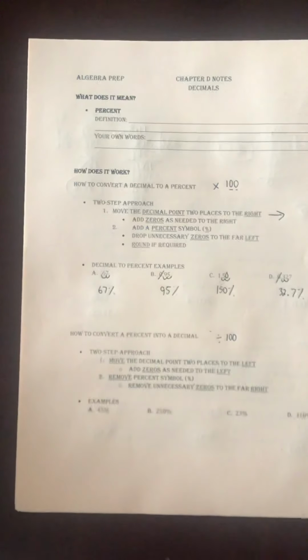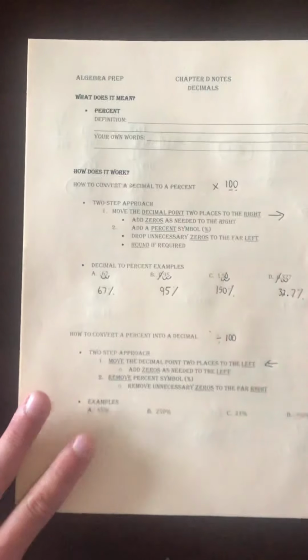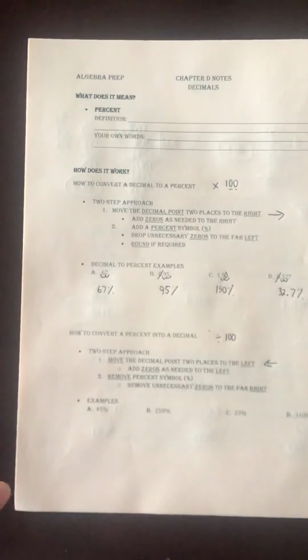But the quick cheating way to do it without having to show all of that work is we just know that we need to move the decimal point 2 places to the left. So much like dividing by 100, that decimal place gets moved 2 places to the left. We can add zeros as needed to the left, so you may have to add a 0 to get there.